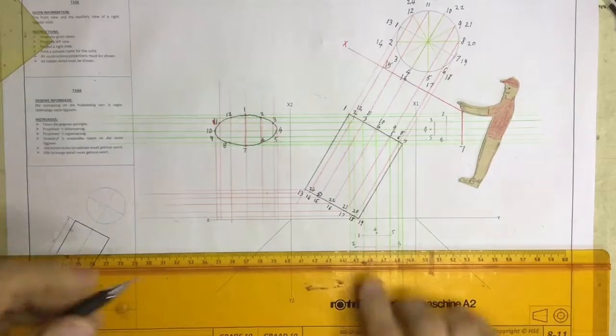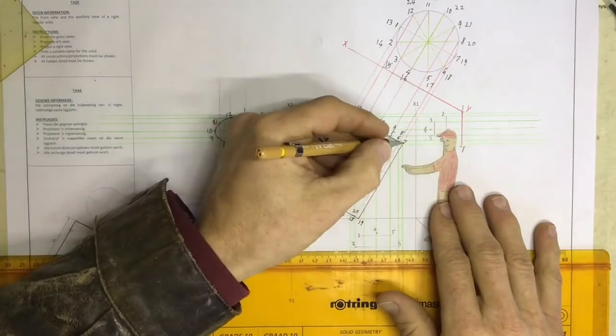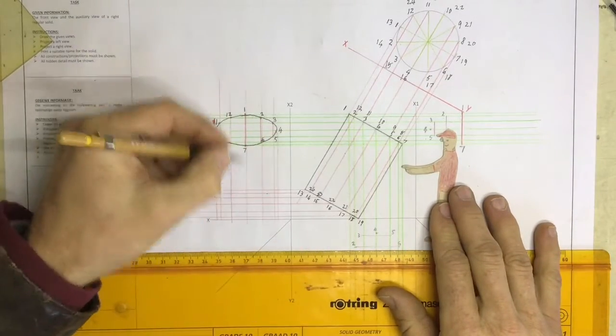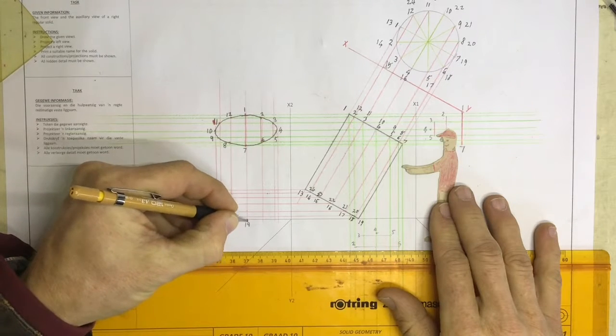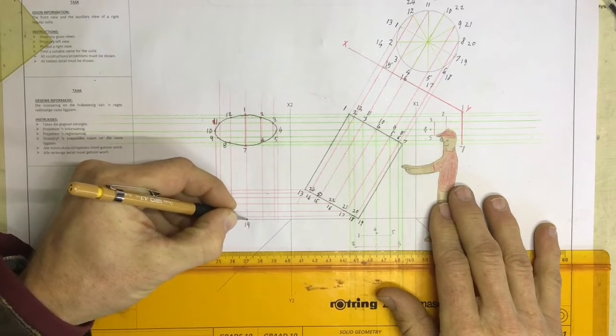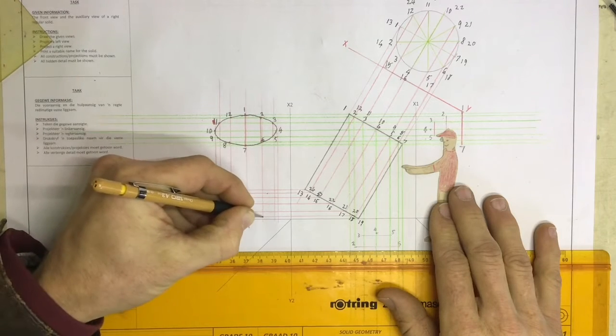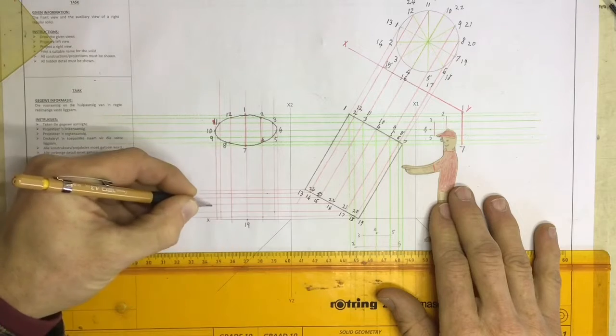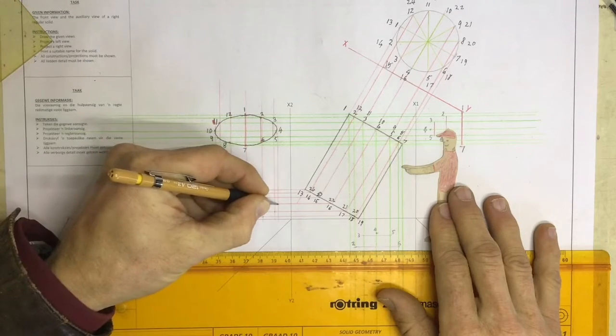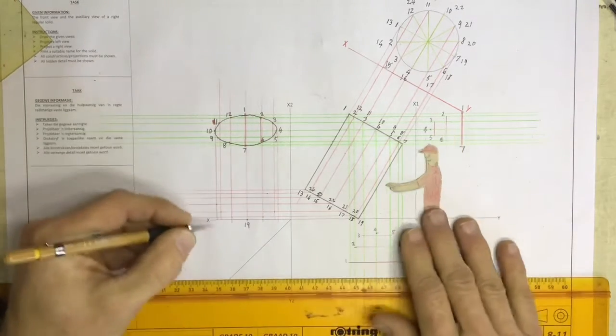Right. I'm able to see this line, 7, 19. So where is 19? Directly below 7, there is 19. I'll be able to see that point. Okay? Those 2 points, I'll be able to see. Those 2 points, I'll be able to see. Those 2 points, I'll be able to see. Let me draw that in straight away.